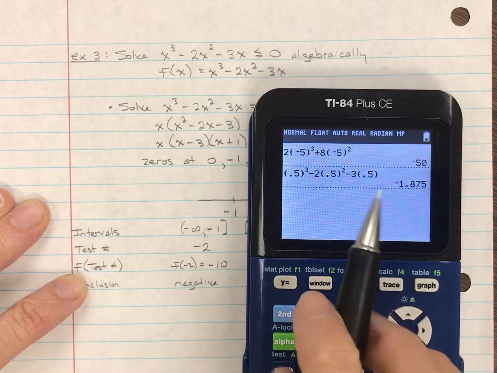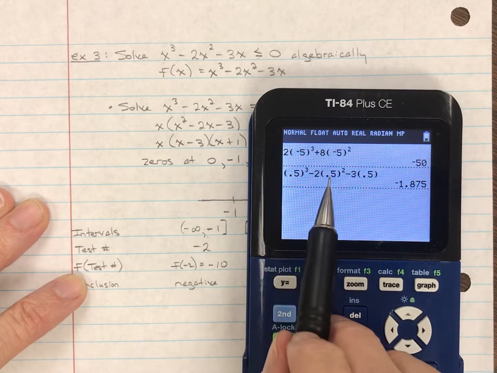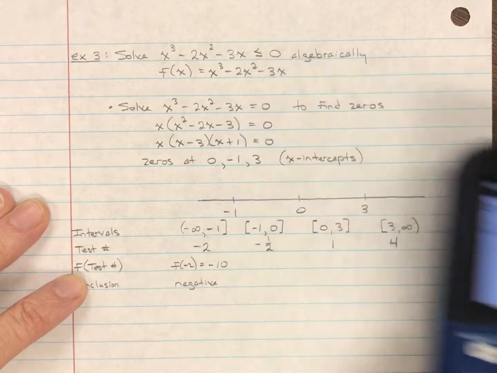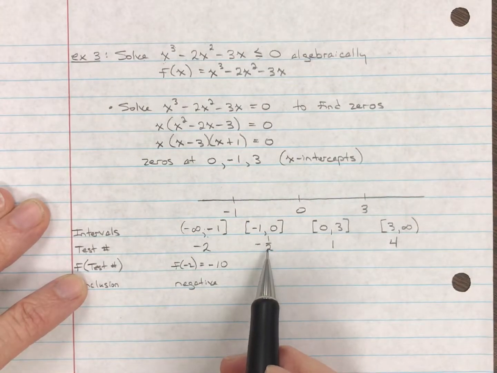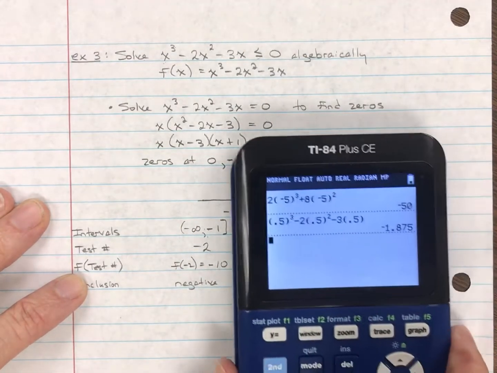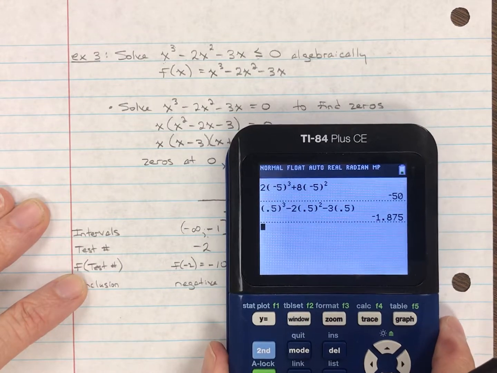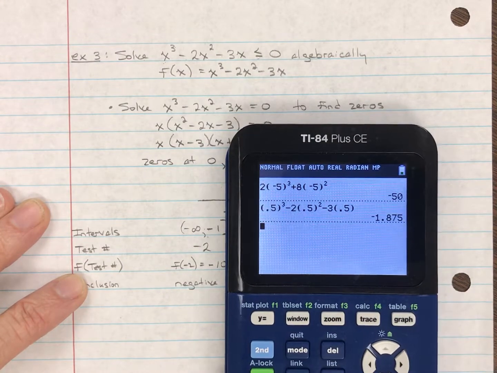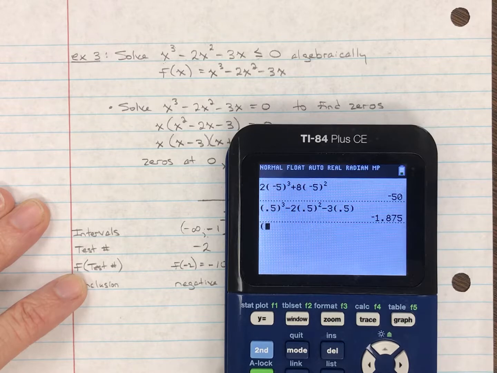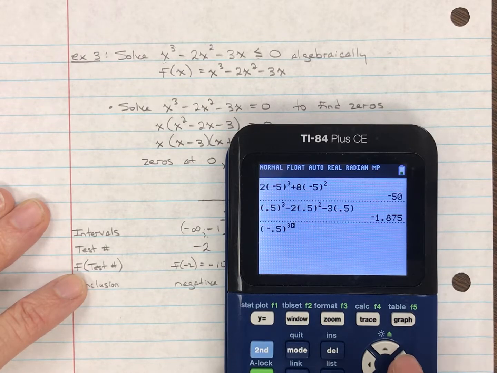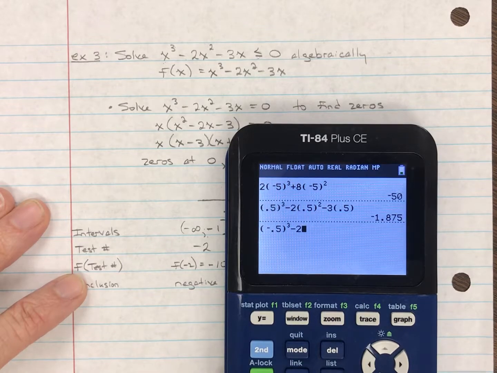Oops, I'm missing a negative sign. I threw in 0.5, excuse me. This is negative 0.5. I totally made a mistake there. Again, I'll bet you saw that. Now let's go back and try this again. So negative 0.5 cubed. I was wondering why it didn't match up with my answer sheet.